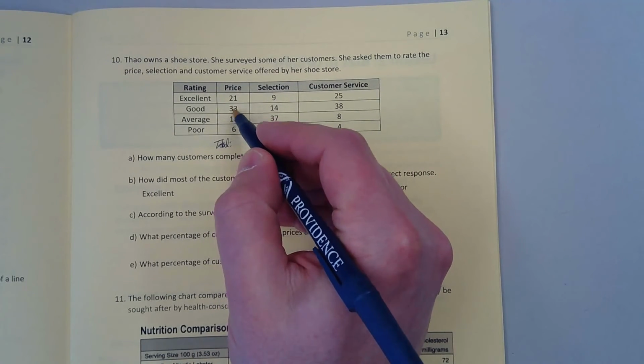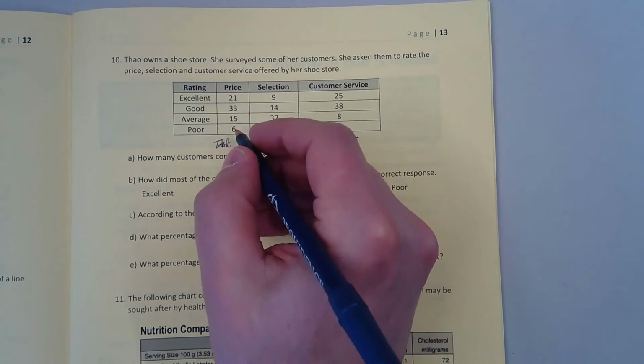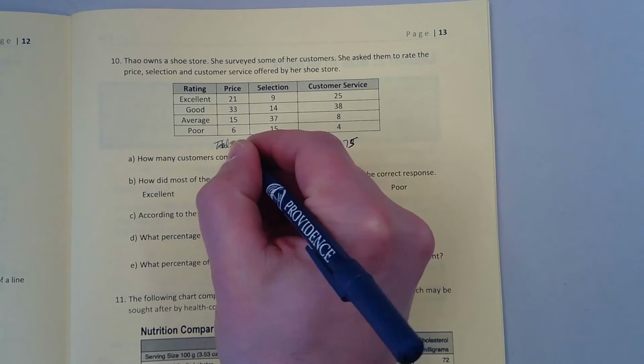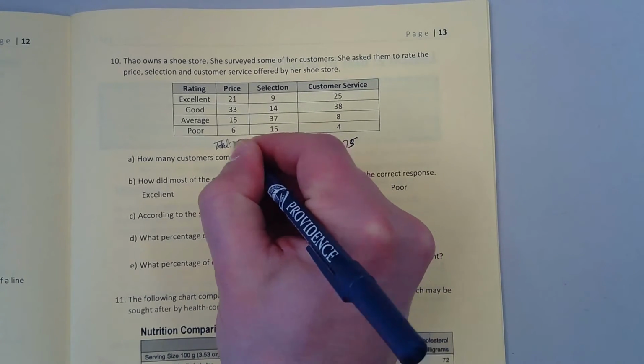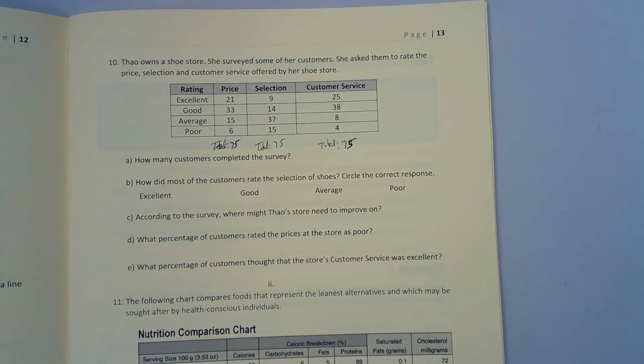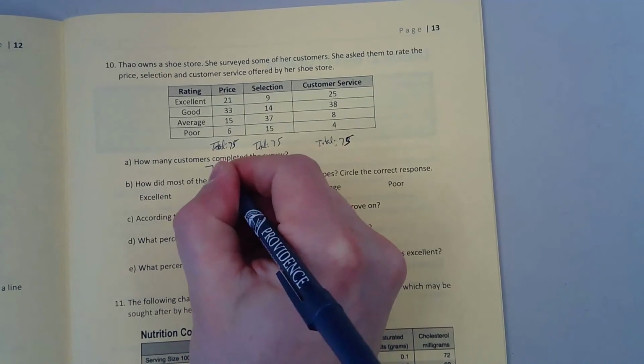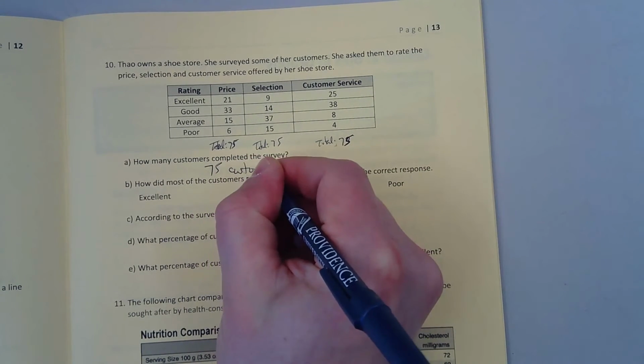I'm just going to double check. Yeah. In real life, if you added up the columns and found that one of them was short, it just means that somebody didn't answer that one, right? They just didn't put a response in for that. Okay, so 75 customers rated those three things.